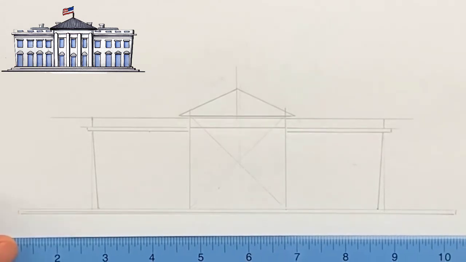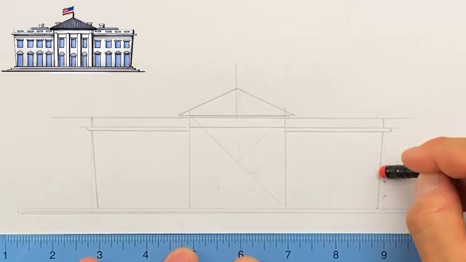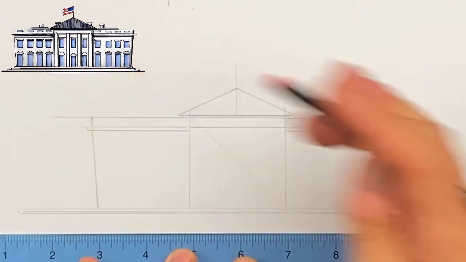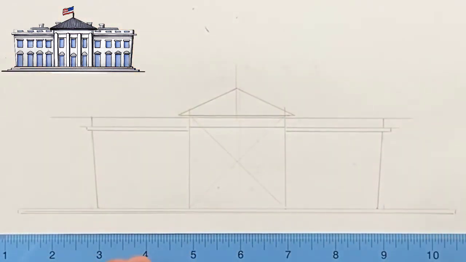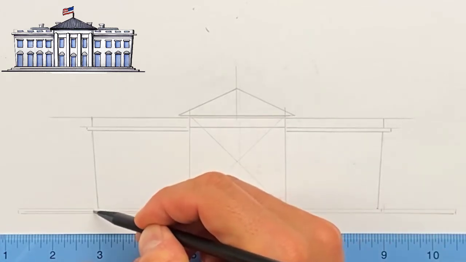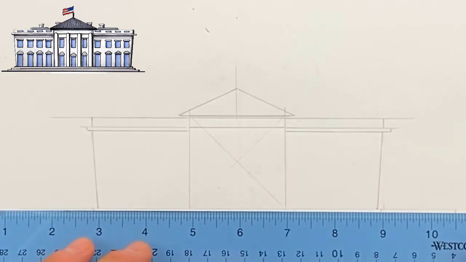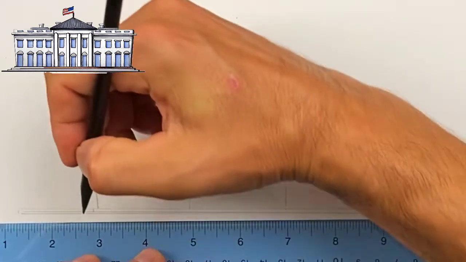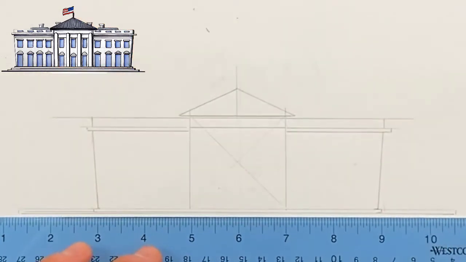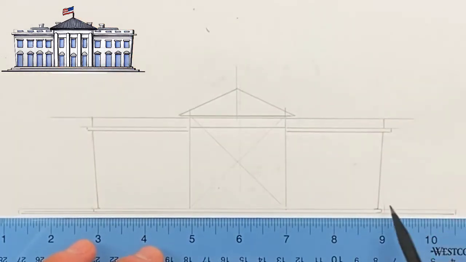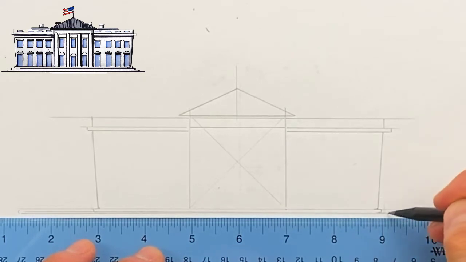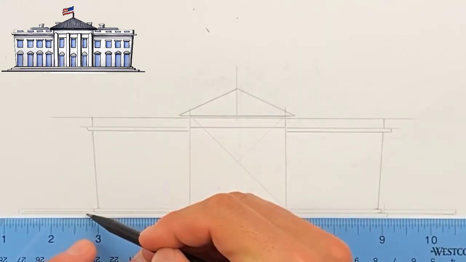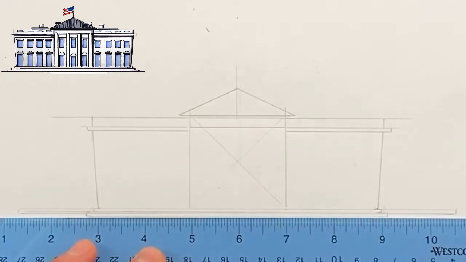Okay, then what we can do is erase some of these lines, and I'll add an additional step down here. So this line there will end right about here. Okay, just like that. And then just below that, I can do another line that comes out just a little bit, like that. And this one will step right about here, something like that.